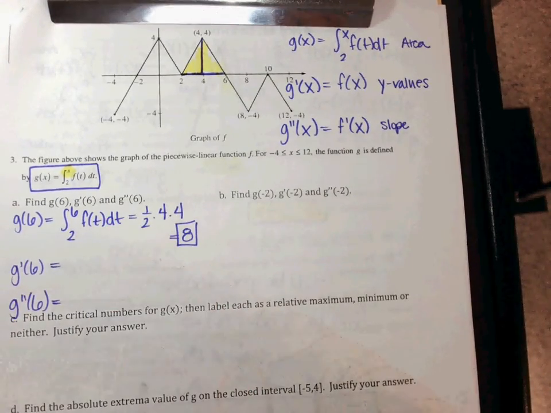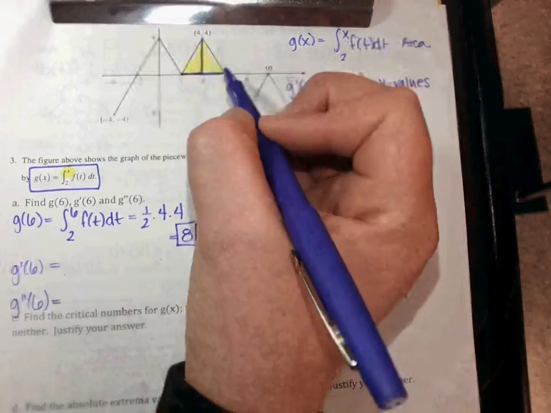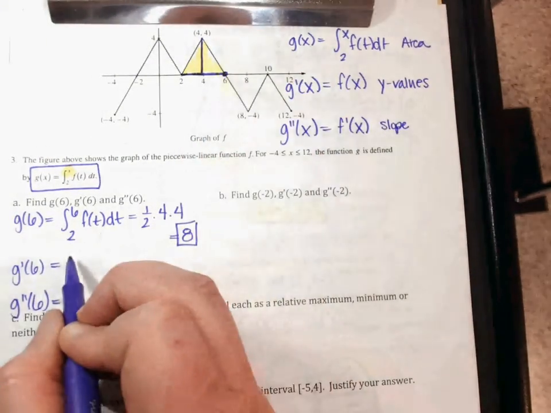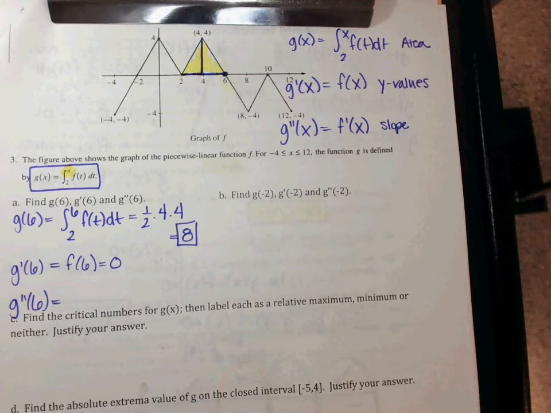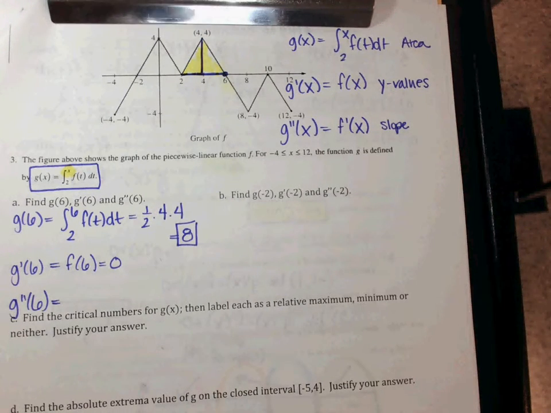Okay, how'd you get 0? Yeah, that's the y value. So that's f of 6, which is 0. You can label that again y value if you think that you're going to need it later.